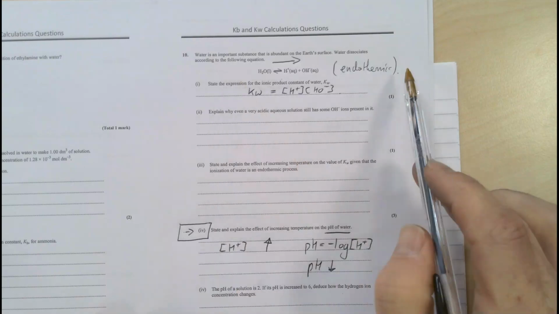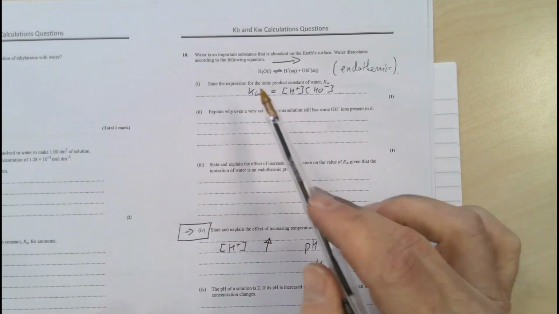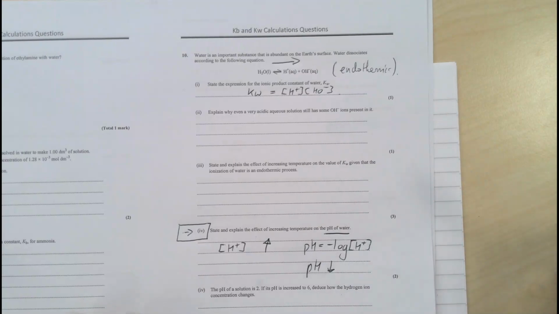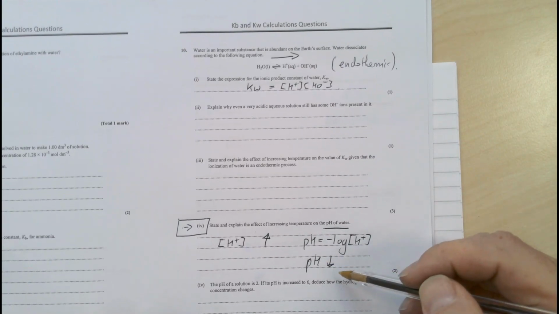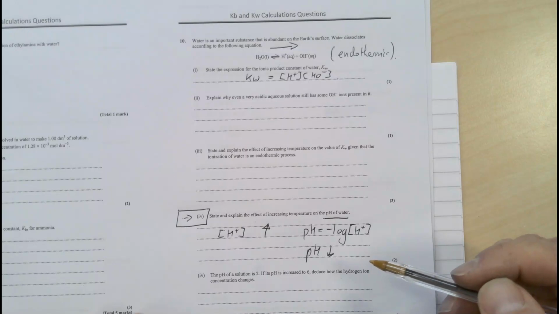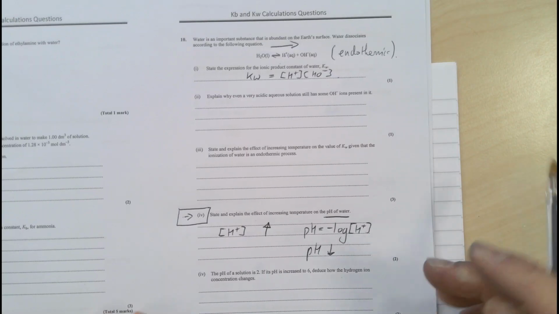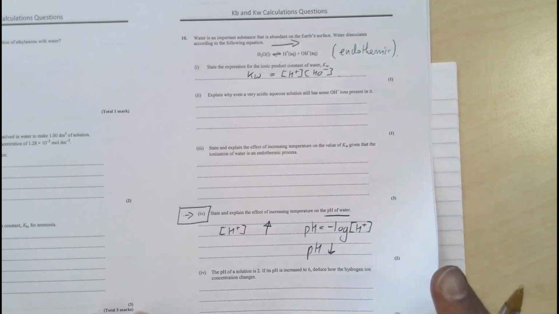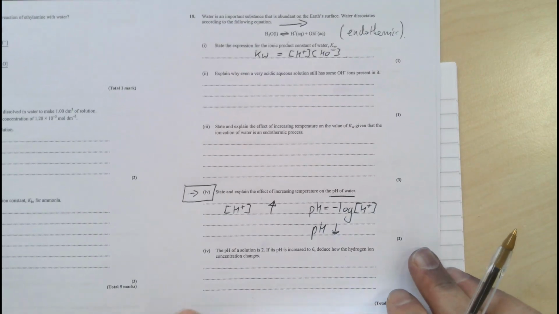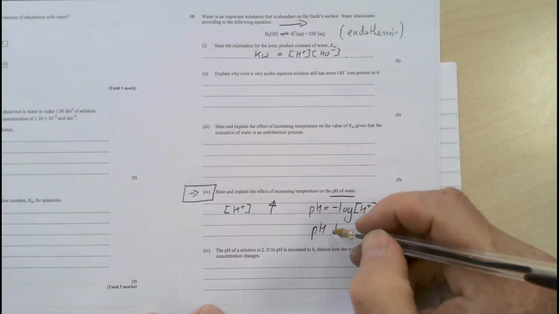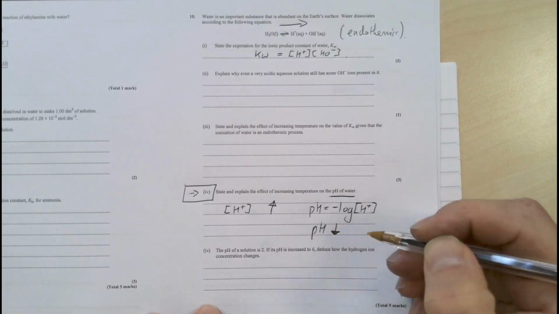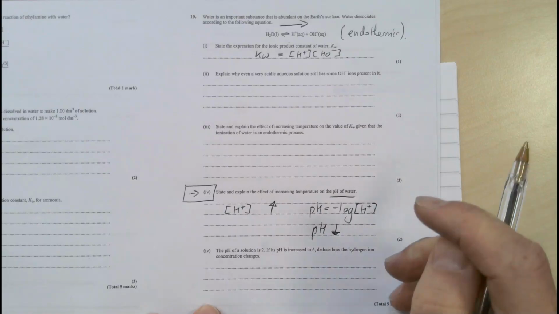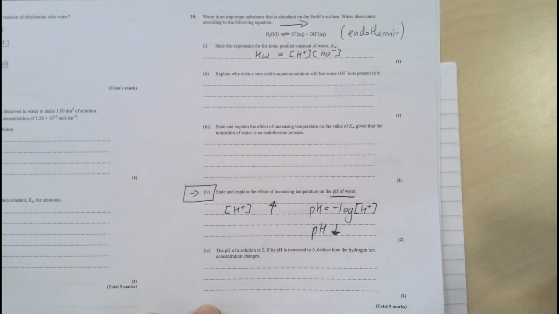I'm sure you can explain that in words. It's an endothermic forward reaction, increase the temperature, equilibrium shifts to the right, increasing the concentration of hydrogen ions, thereby decreasing the pH. Now, it doesn't go down by much, it goes down to about 6.5, something like that. And I think in the lesson when I covered this with you, I said, so water at 100 degrees is acidic, right? Because it's got a pH of less than 7, and some of you agreed and some of you didn't agree, but it's not.